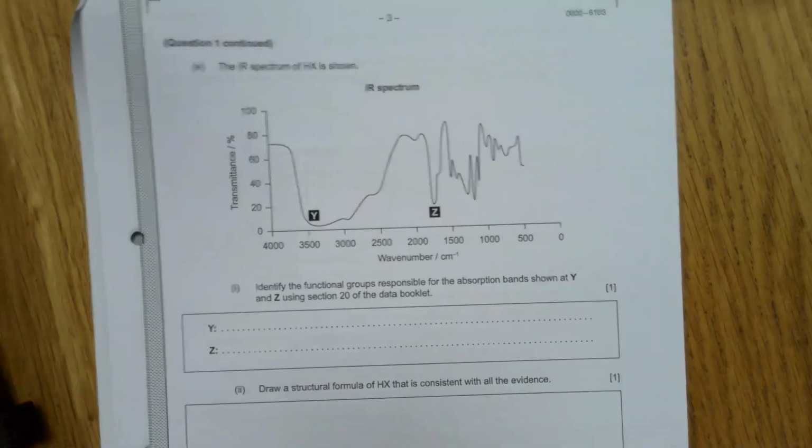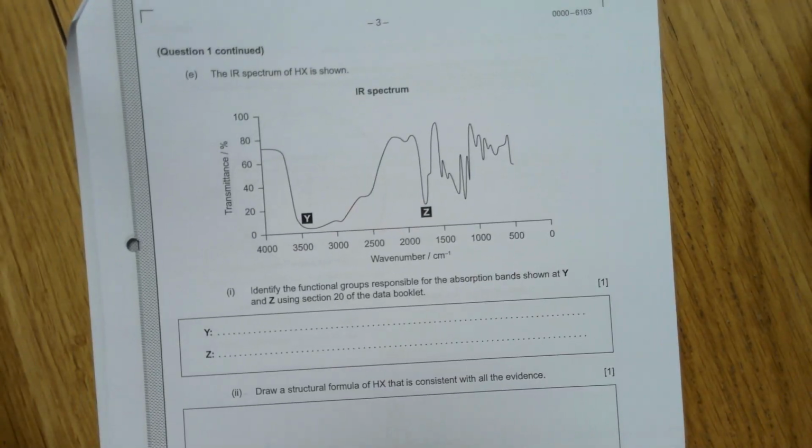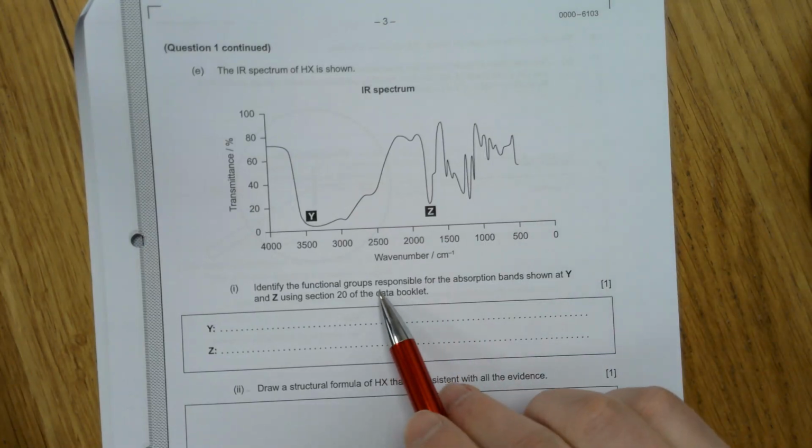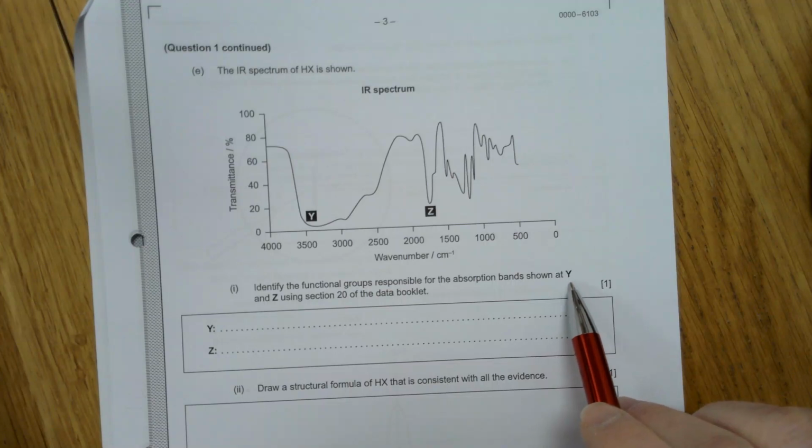You're given the IR spectrum. I know you're pretty new to IR spectra, and I did say there'd be no spectroscopy. I lied a little bit, but you'll get over it. Identify the functional groups shown by the bands at Y and Z.